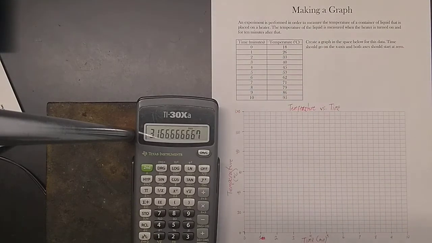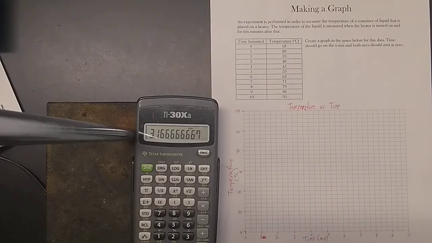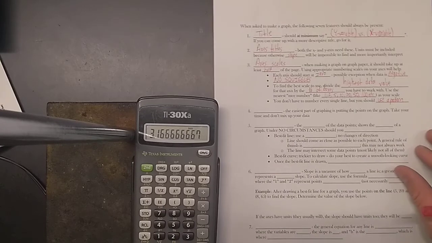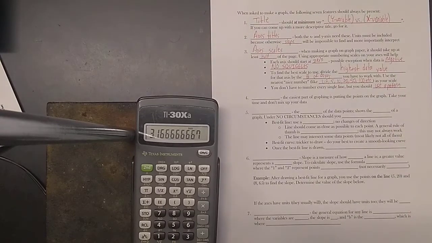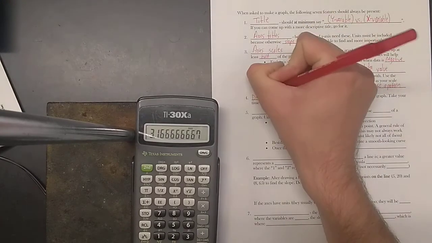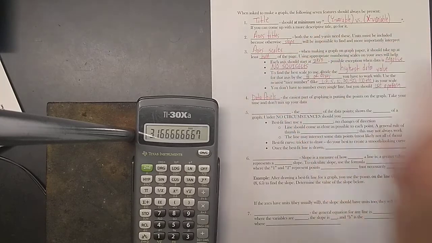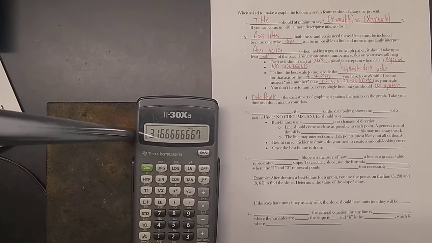Okay? So if I wasn't talking you guys through this, I could have done that very, very quickly. Okay? Making a scale is very, very important. Make sure you take your time on it, but also don't take too much time. Next comes the data points. Okay? The easiest part of graphing is actually putting the data points on. Take your time, don't mix up your data.